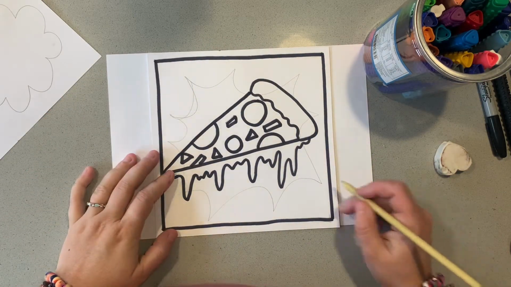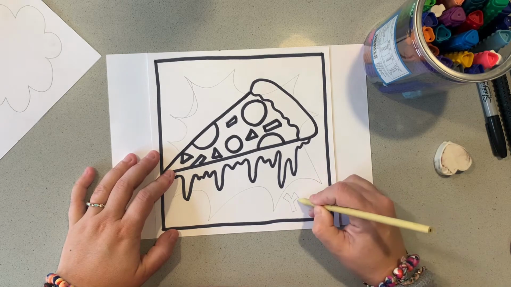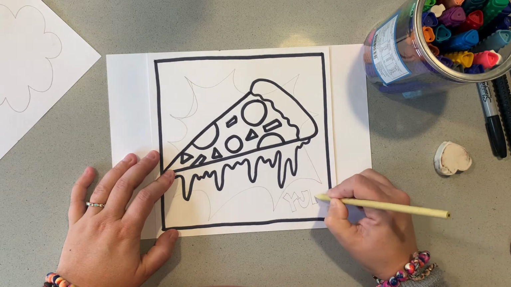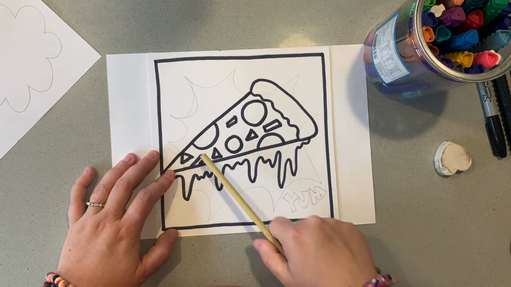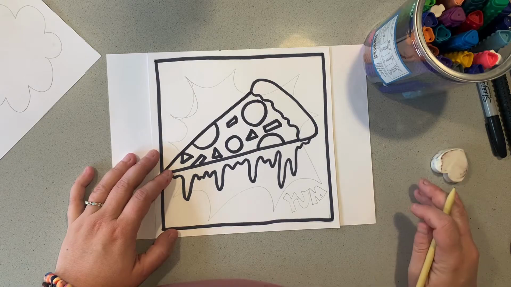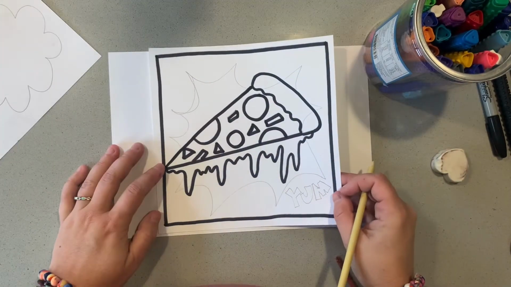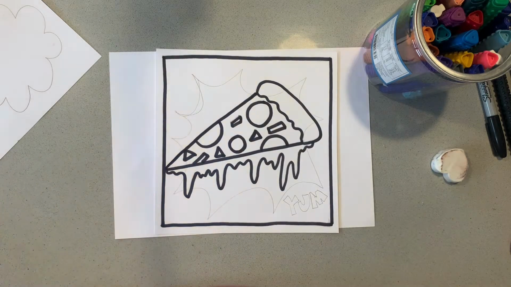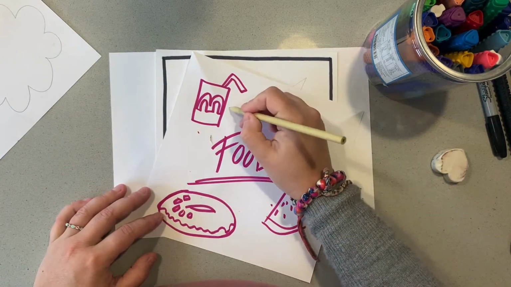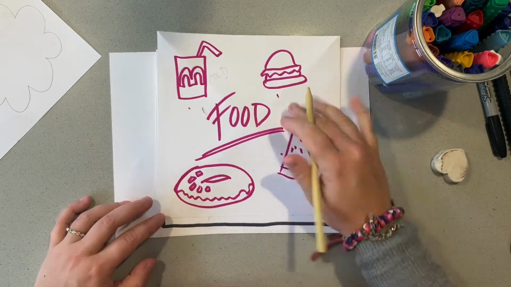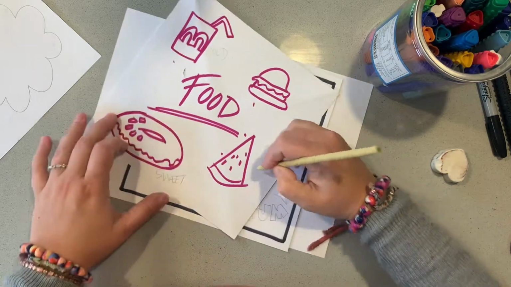You might even choose to do a bit of bubble writing and write a word that fits your image. Writing yum is a word that fits. Maybe if you did a drink, you could do a descriptive word like cold, or a donut might be sweet, or a piece of watermelon might be juicy.